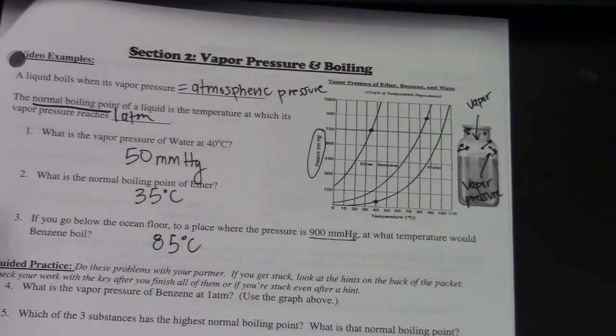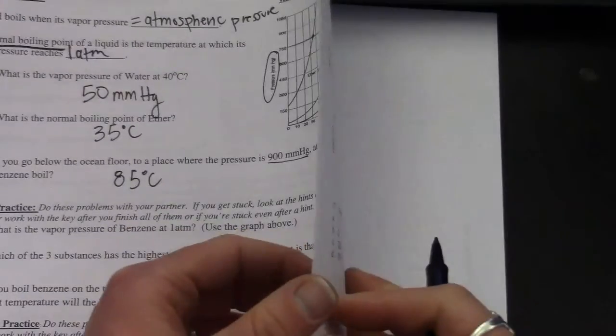Go ahead and do the guided practice for that section, and we will move on to section 3.